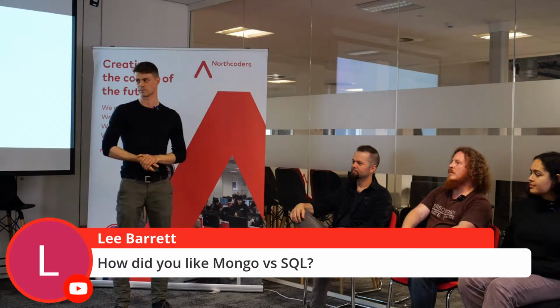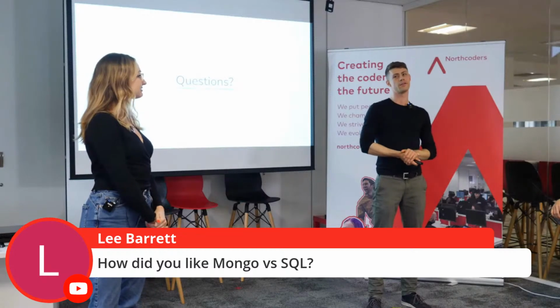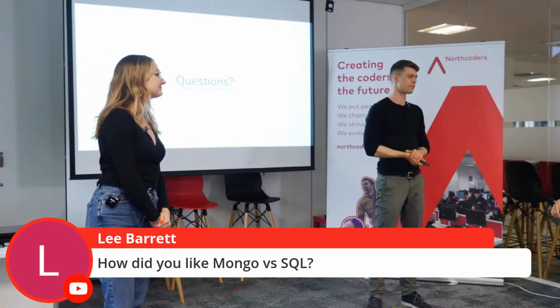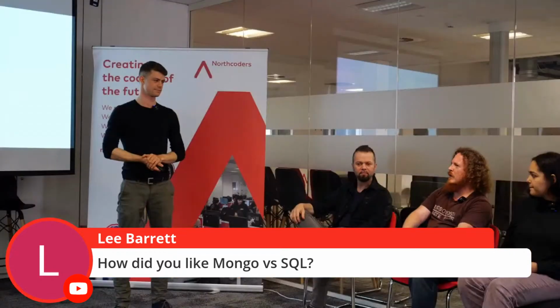Did you have a look at any other non-relational databases, or were you pretty set on MongoDB from the start? MongoDB or Firebase, but then eventually we decided on MongoDB. The models looked very, very simple compared to the SQL models, so it's really nice. The models are very readable.